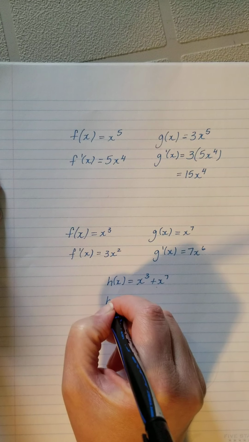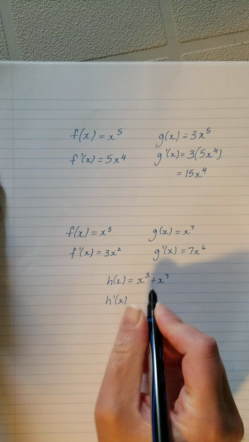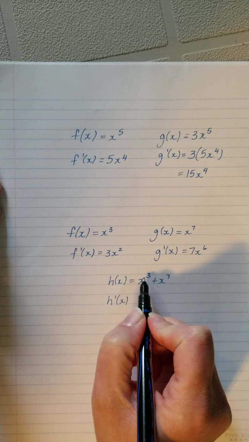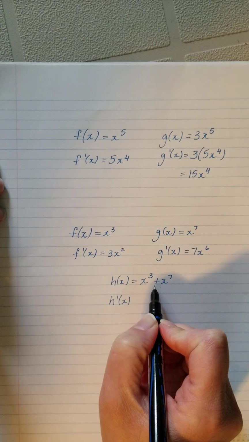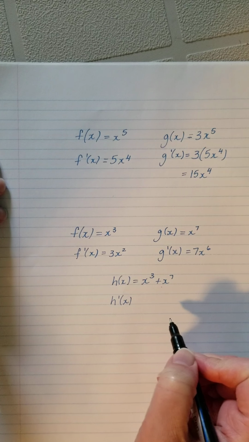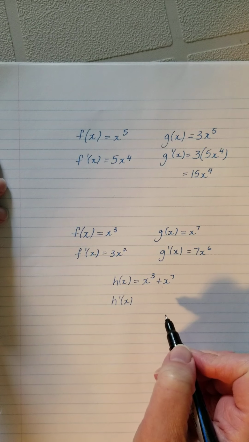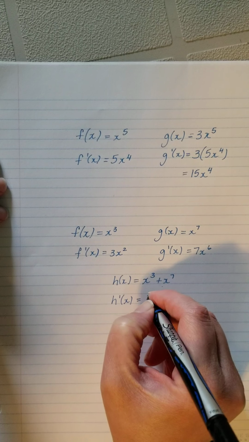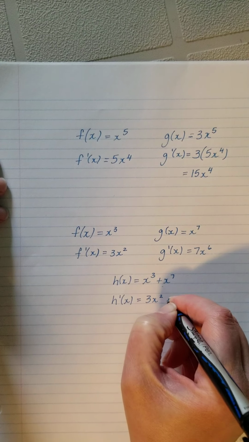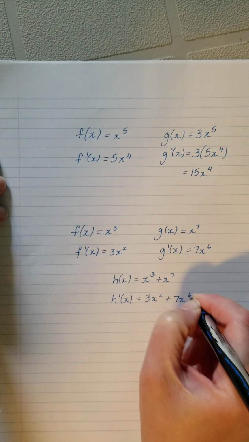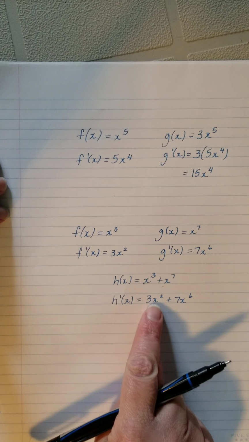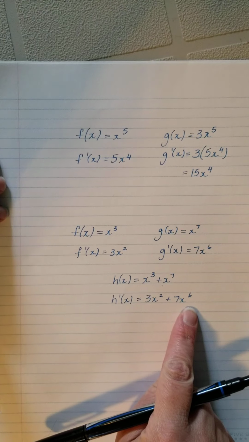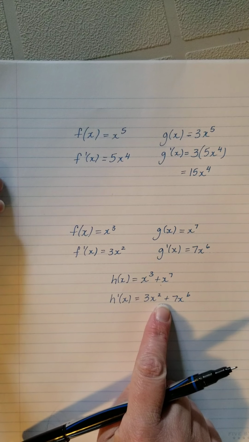So you can take the derivative of terms in the function that are added or subtracted just by taking the derivatives of the individual terms and then adding or subtracting the derivatives. So that would be 3x squared plus 7x to the 6, so that you can take the derivative of one piece and the derivative of the other piece and just add them up or subtract.